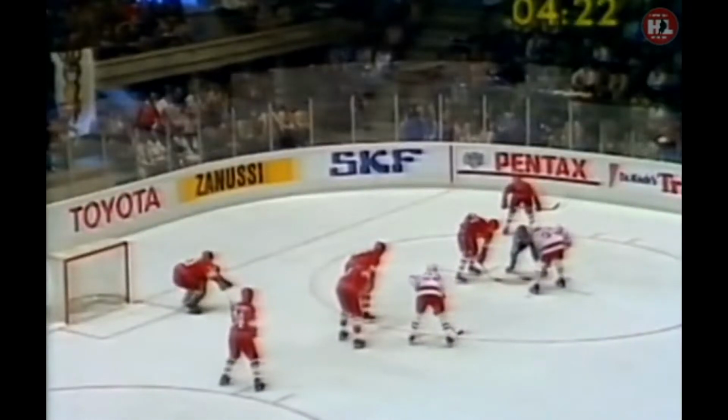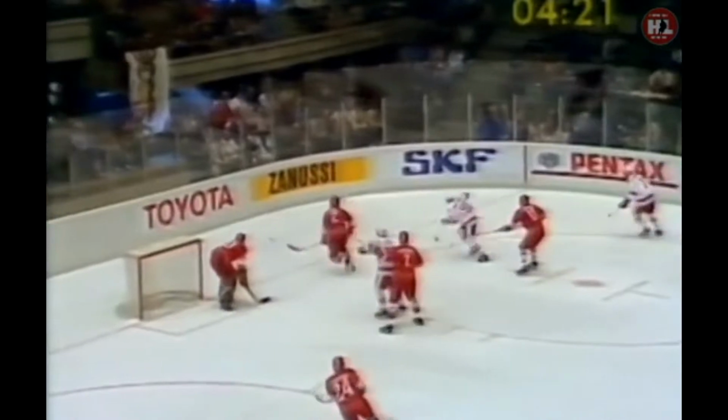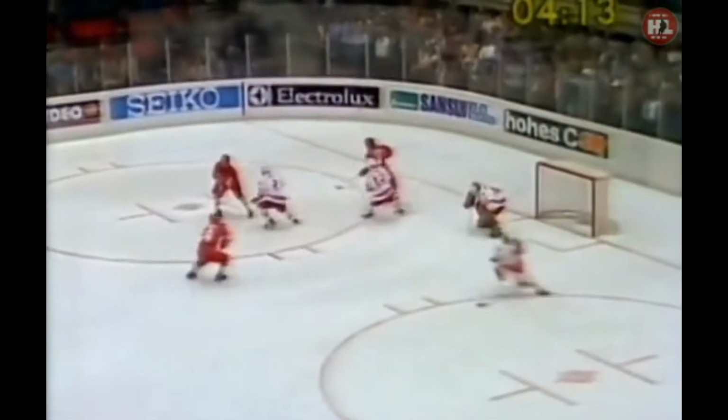1-1 tie. The Soviets undefeated at the World Hockey Championships with 7 straight victories. Canada's record going into this game, 3 wins, 2 ties, and 2 losses. Now the Soviets break out of their own zone. Makarov coming in with Larionov. In front, Makarov's shot. Big save by Gilles Malone. Makarov has it again, with Kapustin and Larionov.